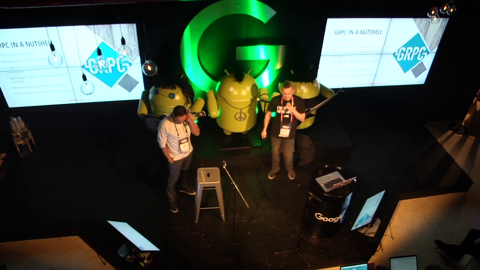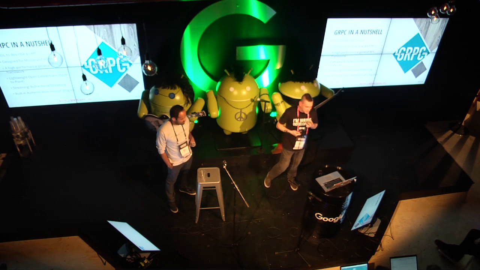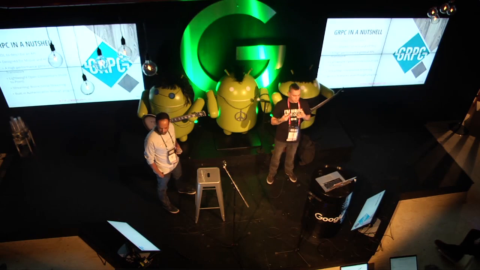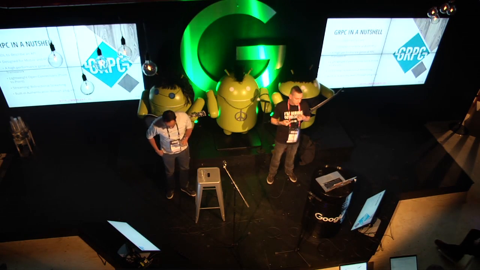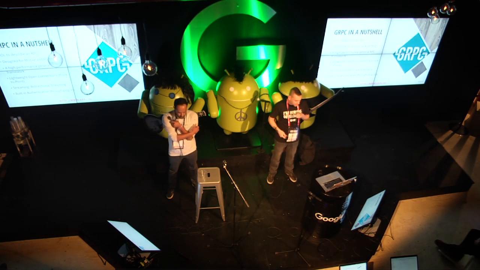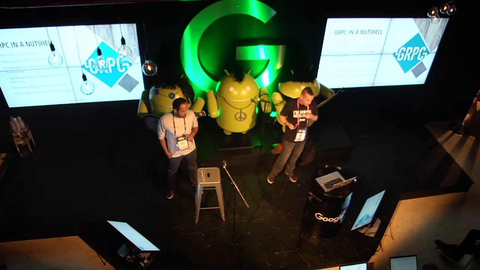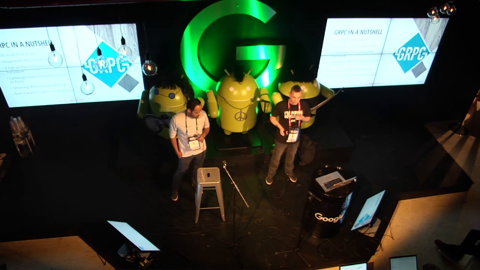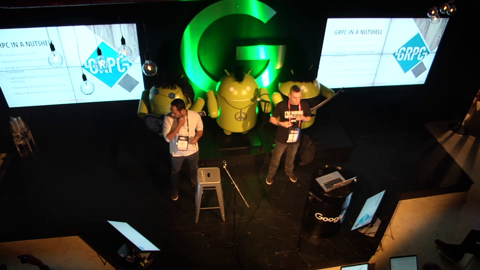So in a nutshell, gRPC is an interface design language made to describe RPC APIs, not RESTful, but general RPC frameworks. It's designed from the ground up for mobile and on top of HTTP/2. So it really uses binary streams, and there is bidirectional streaming support.